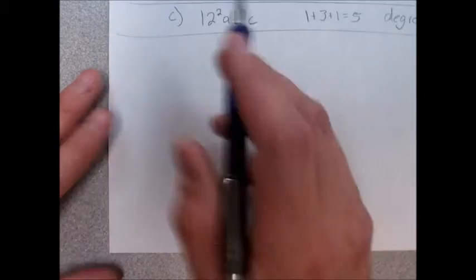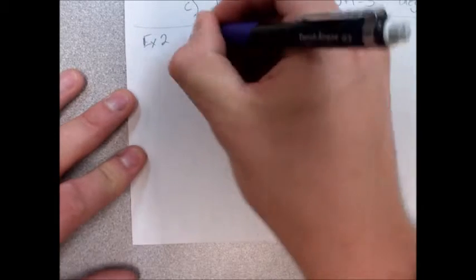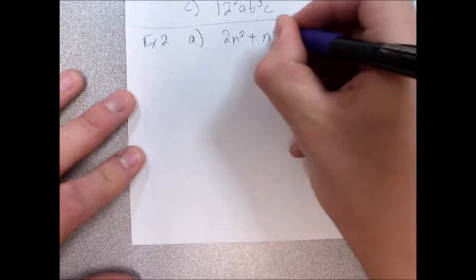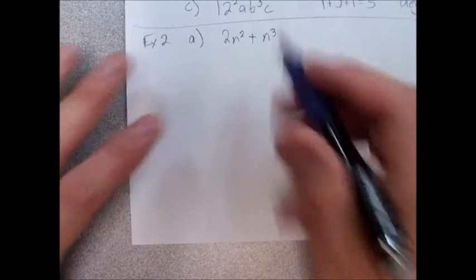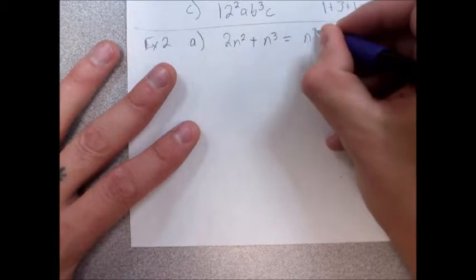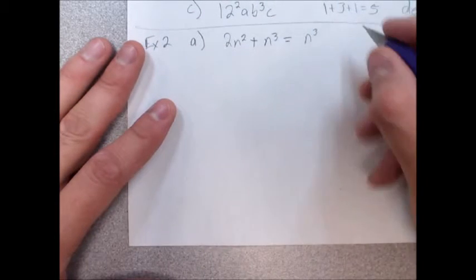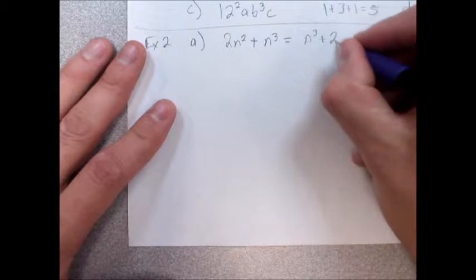Alright, so we're going to do example 2a. Example 2a gives us 2n squared plus n to the third. This is what I'll be talking about, decreasing order of magnitude. I need this to be where the n to the third is in the front. And because addition is commutative, I can just move it. So I have n to the third plus, because that's positive, 2n squared.